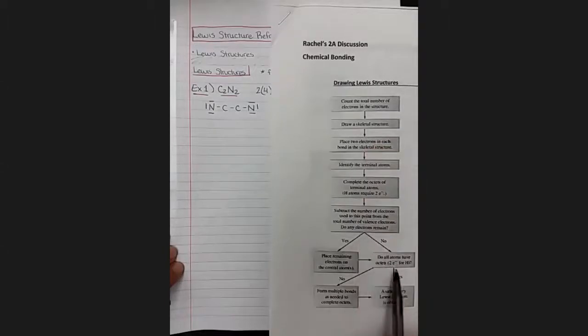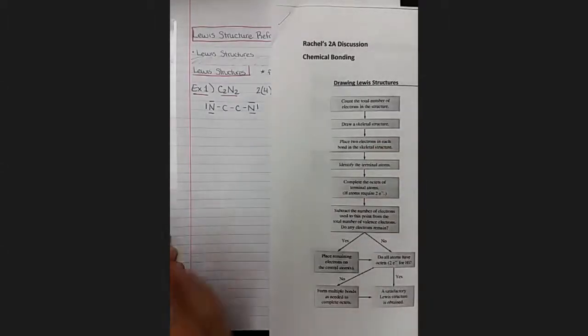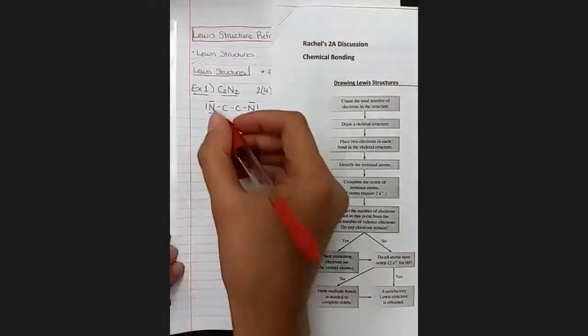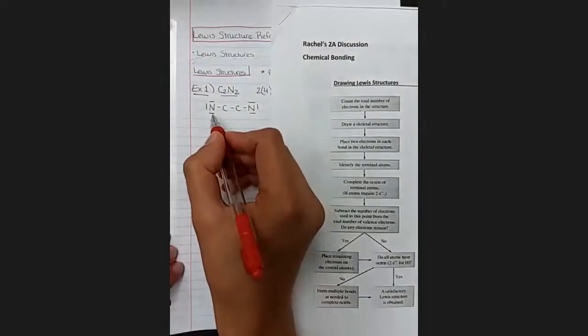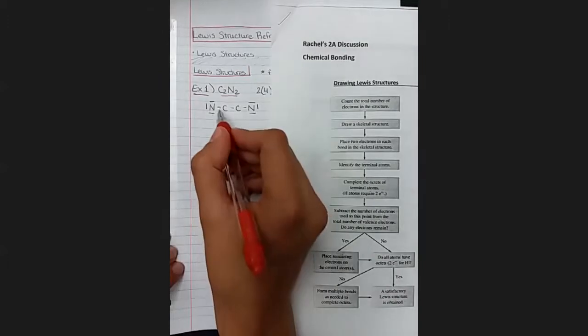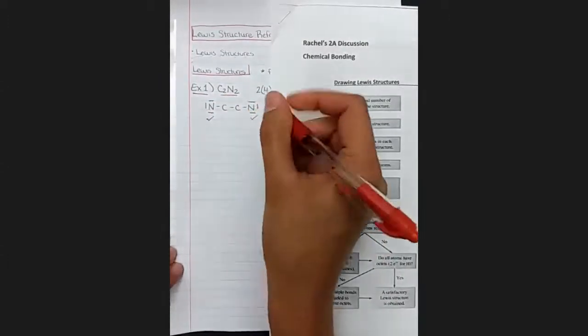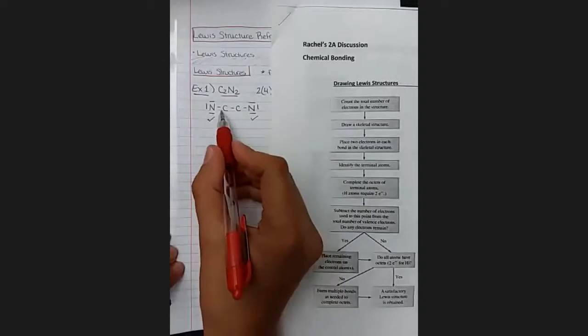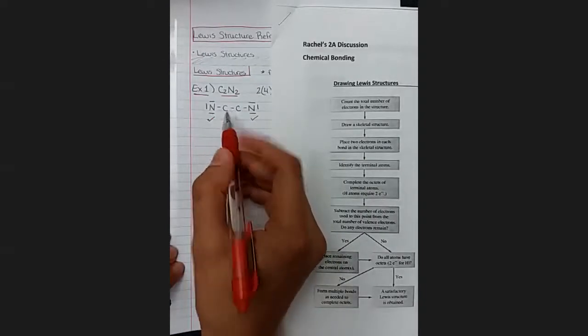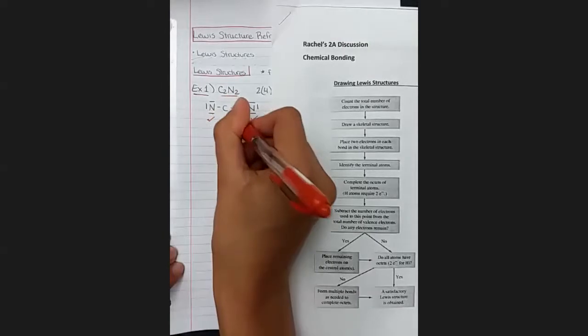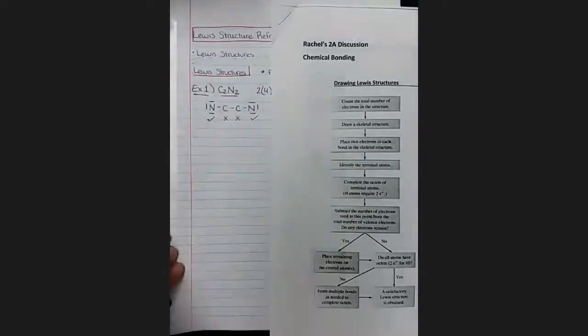Since our answer was no, now we check and see if all of the octets are satisfied. Each of the atoms has 8 electrons touching it. So nitrogen has 2, 4, 6, 8. It's good, and so is the nitrogen on the other side. But the 2 carbons in the center each have only 2, 4 electrons. So they do not have a complete octet according to our picture.